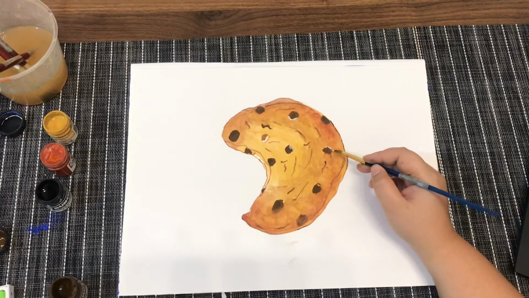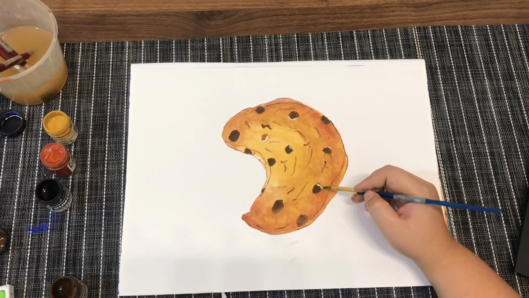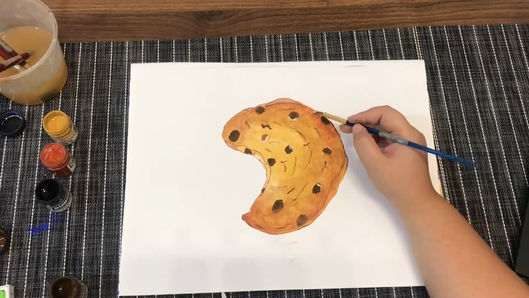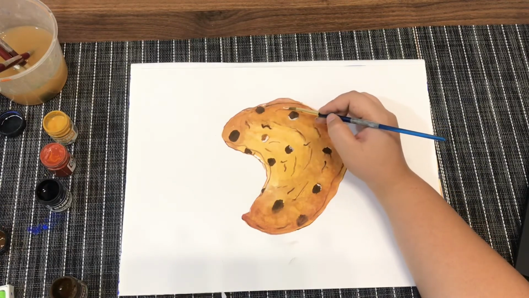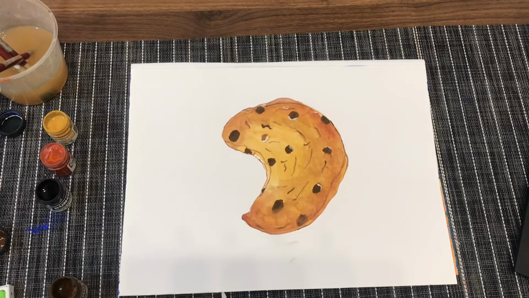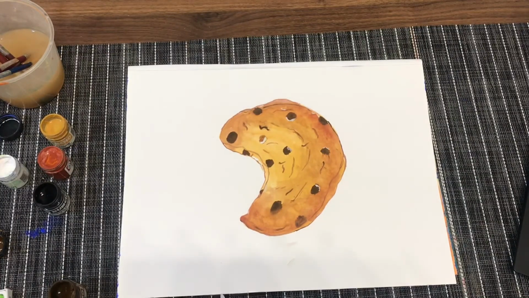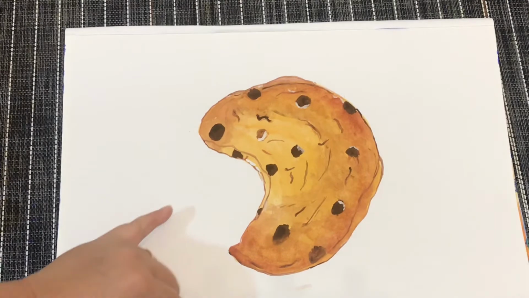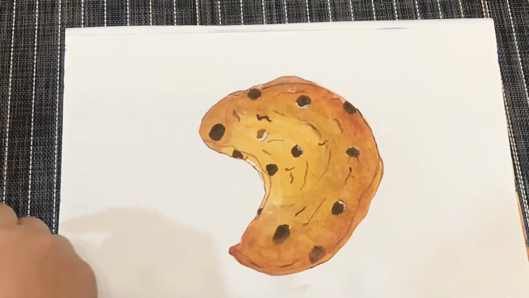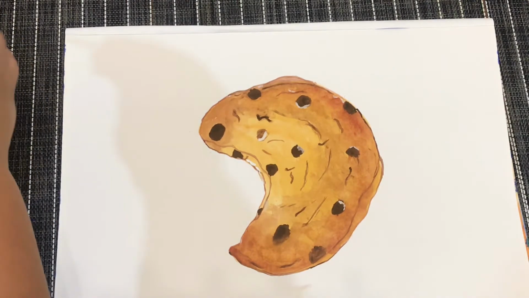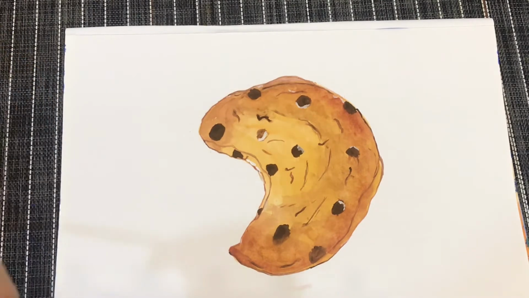A little bit here. For the last step we are going to put shadows at this part until here. You can use the brown color, or you also can use black color or gray color. I think I'm going to use gray color. Just add a little bit of black and white.